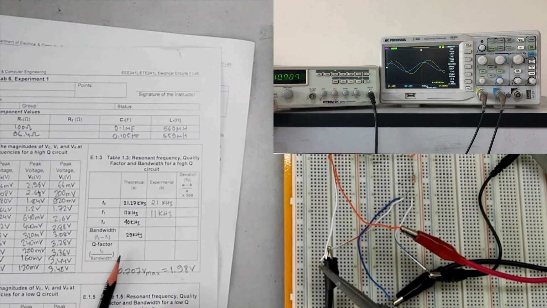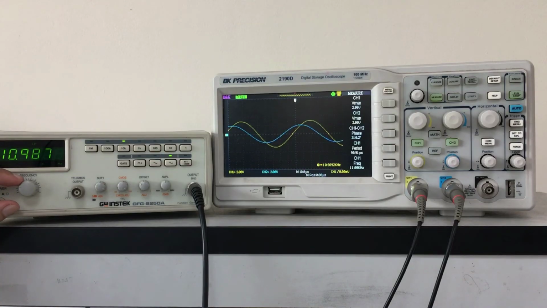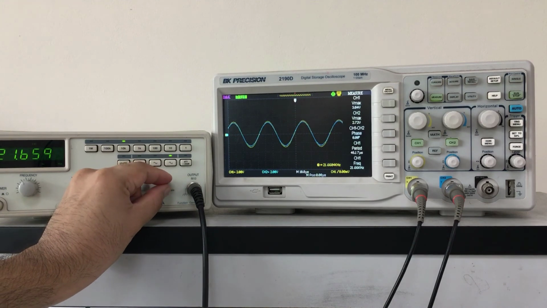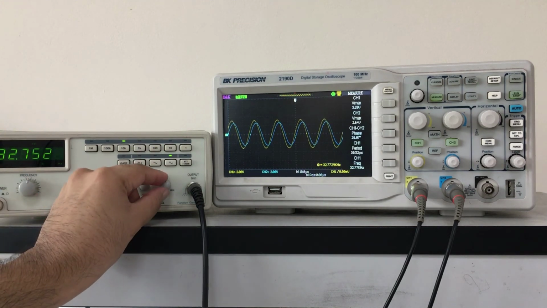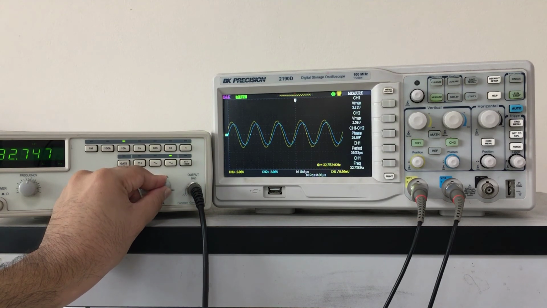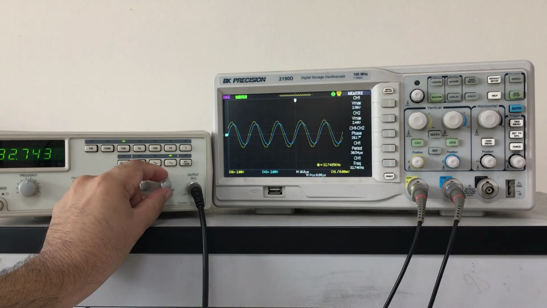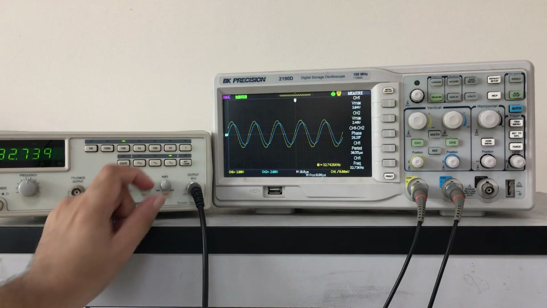Now we will determine F2. So we'll have to go to a frequency higher than the cutoff, that is higher than 21 kilohertz. So I'll keep increasing the frequency until I get a value of 1.98 volt or close to that. I repeatedly keep adjusting the amplitude of the input and keep it at 3 volt peak.